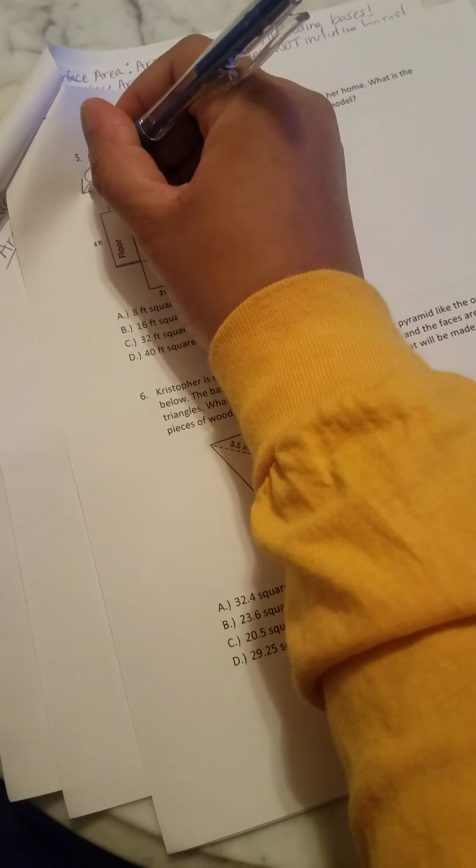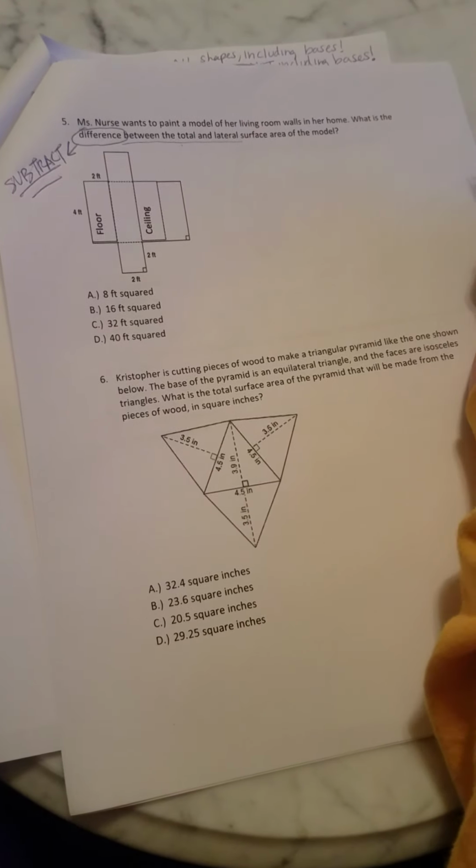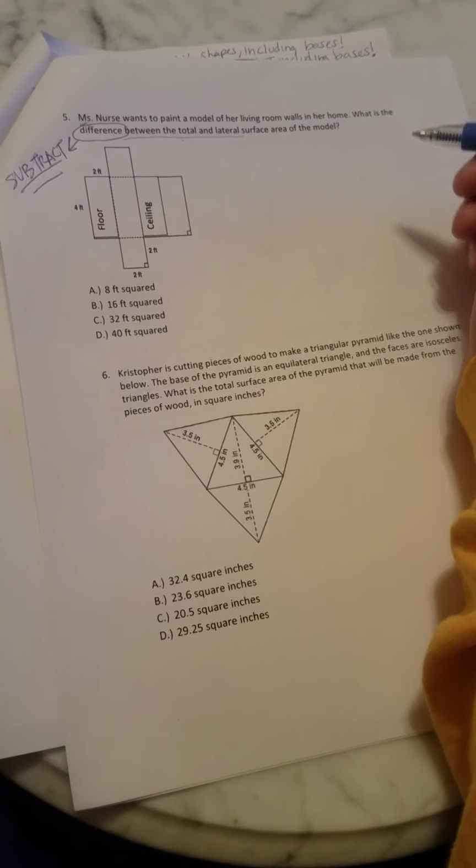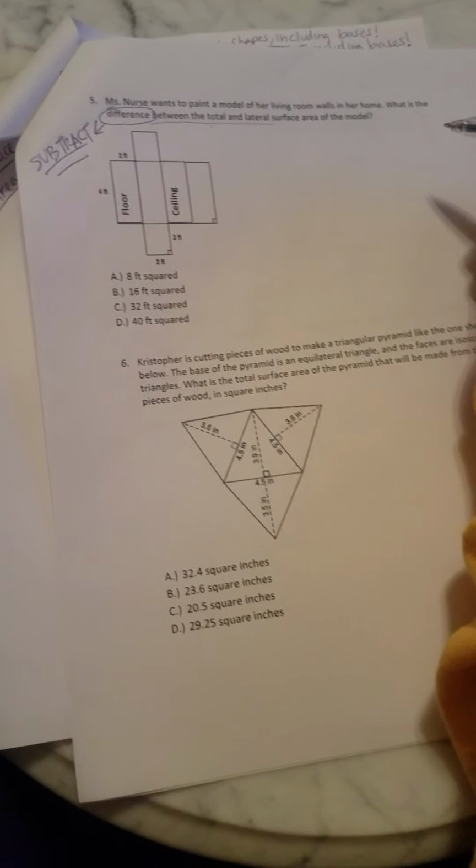Okay, difference, the word difference in math means you will need to subtract, okay, at some point. Okay, they want to know the difference between the total and the lateral. Okay, so that means I need to find the total first and then the lateral, and then I would subtract for my answer.